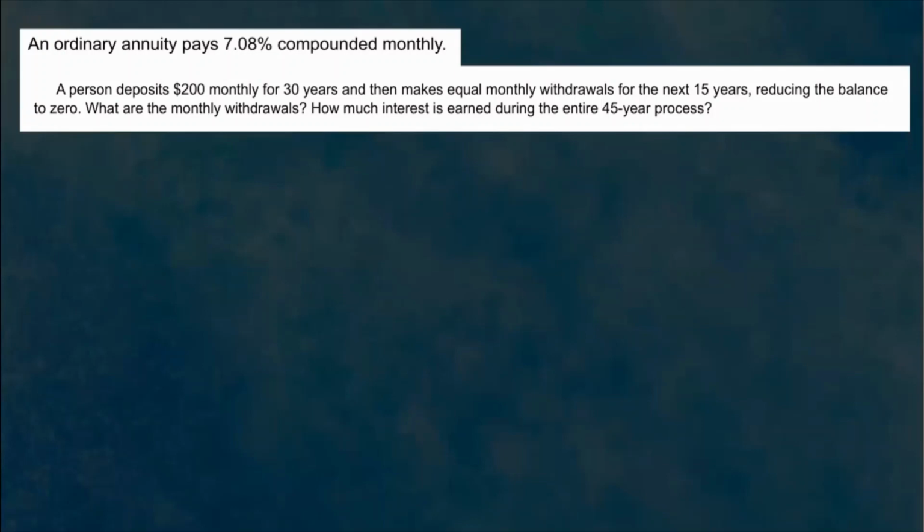So let's take a look at it. Again, try to read it on your own, understand the problem, try to set it up on your own, and then you can also check back at the end. Let's see what's going on here.